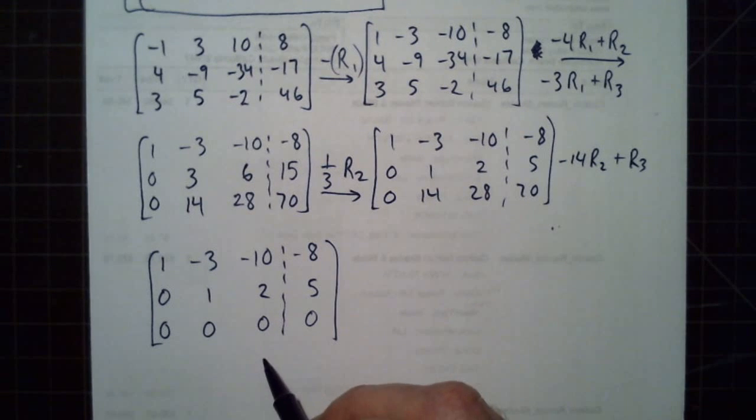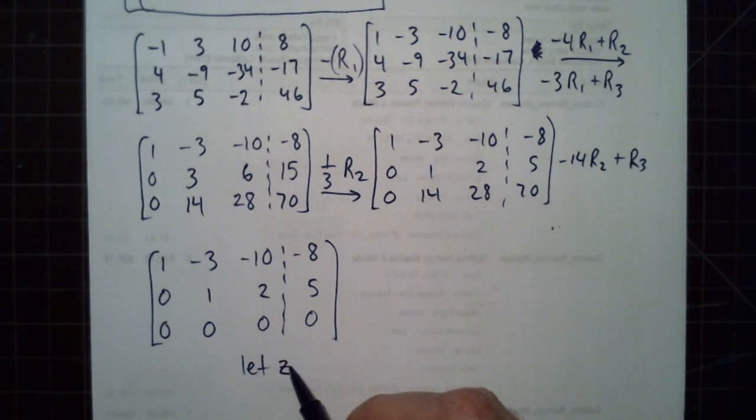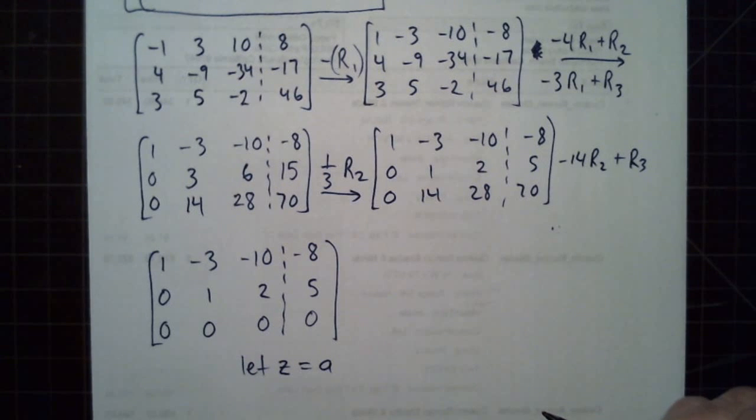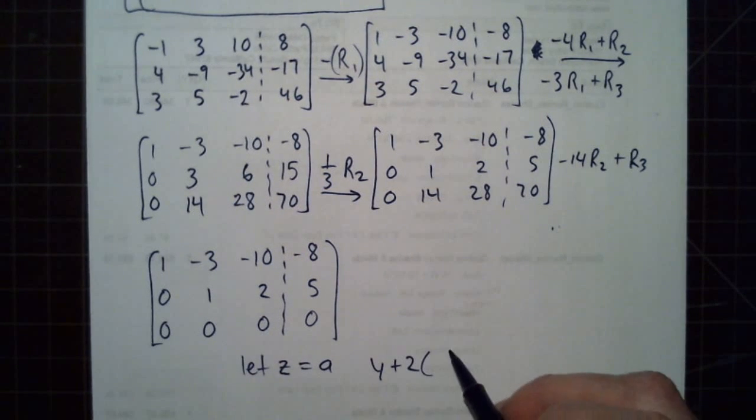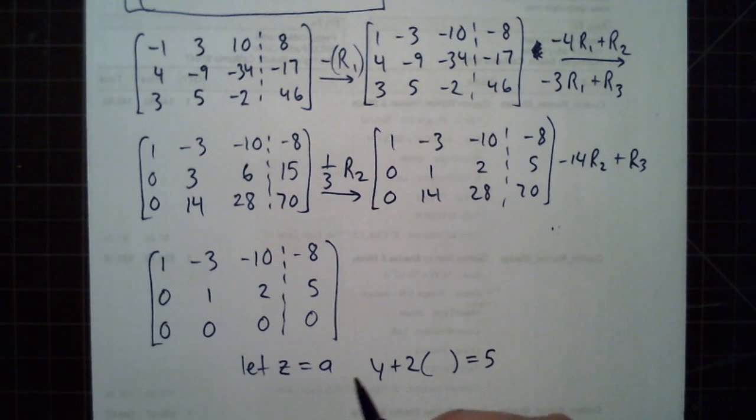When you get a row of zeros, you have to say let z equal a, and then we just solve everything based on a. There are infinite solutions, and we then do y plus 2z equals 5, and z is a. So now we can say y equals negative 2a plus 5.